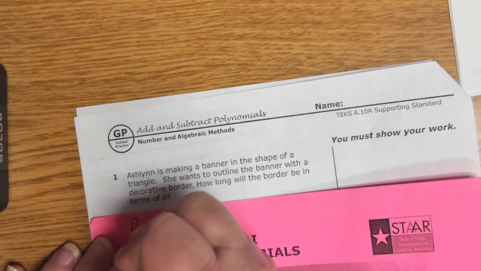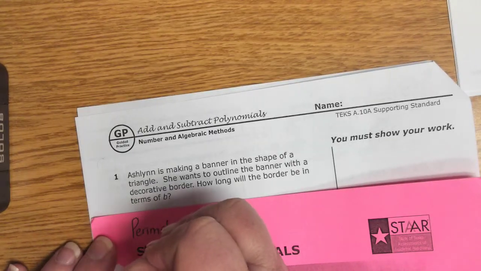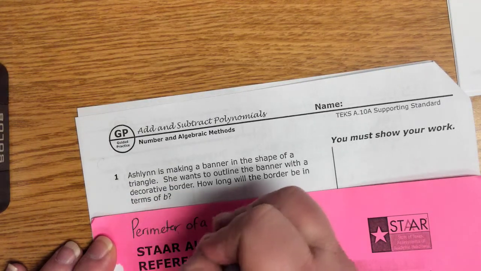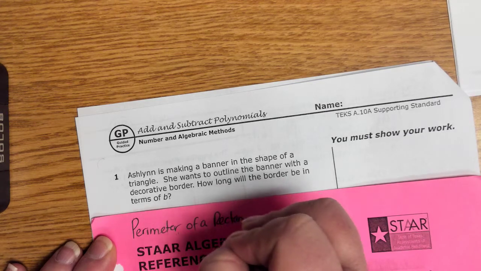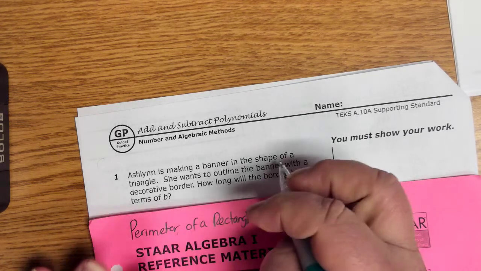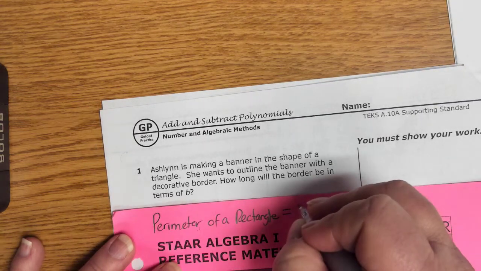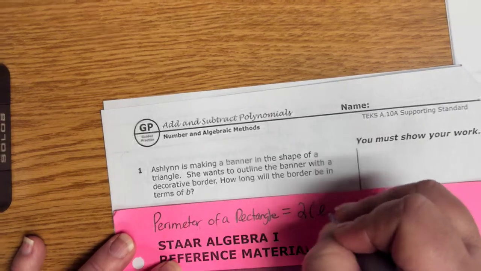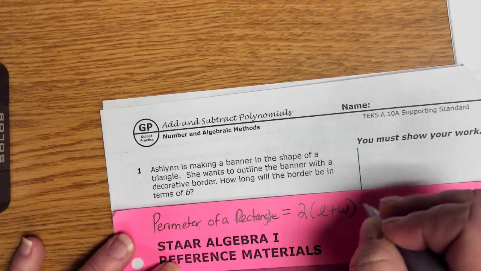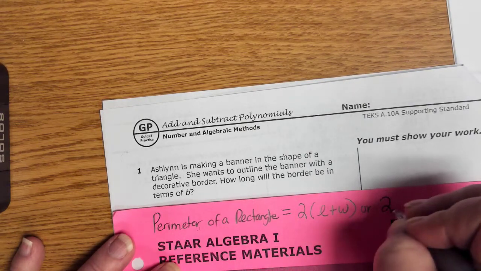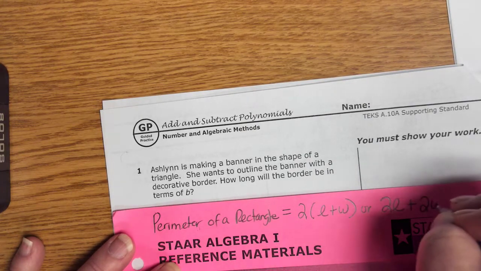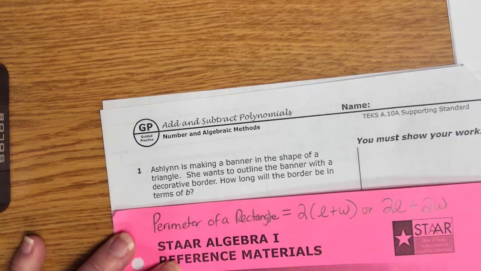So, perimeter of a rectangle. You will see it expressed either as 2 times length plus width, or 2L plus 2W for the most part. It can be switched around, it doesn't matter. Okay? That is the perimeter of a rectangle.